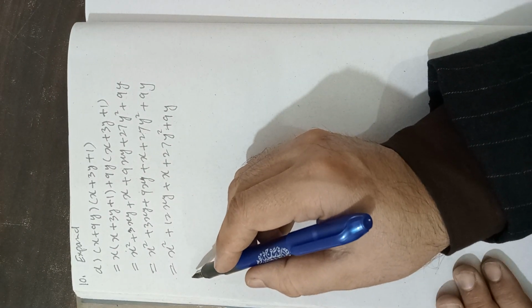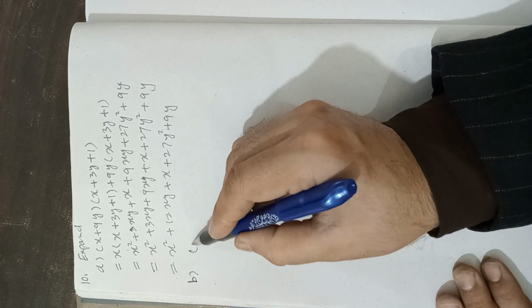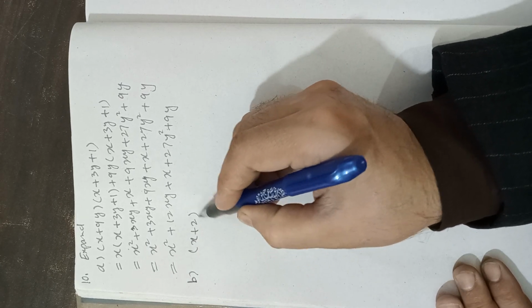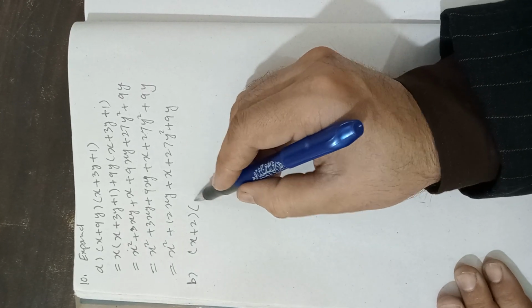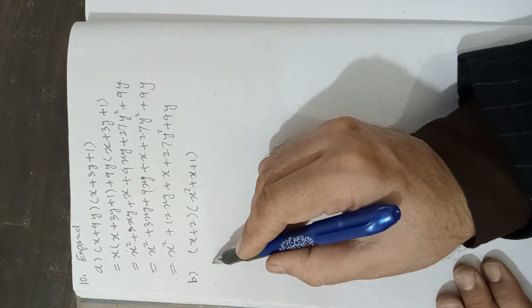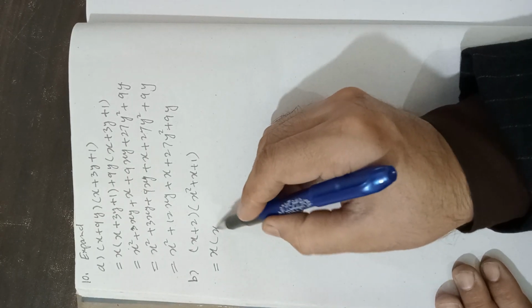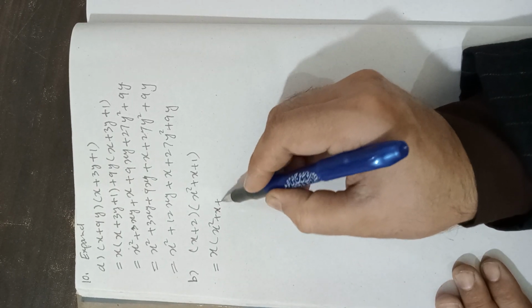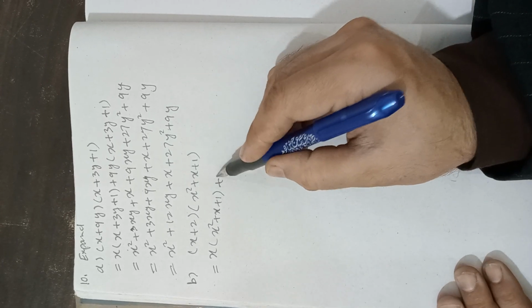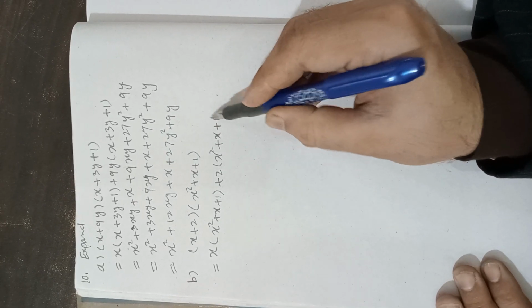Then there is B part of question number 10. This one is x plus 2 into x square plus x plus 1. Now write x here and this whole term in the bracket, then plus 2 here, and again the same term is in the bracket.